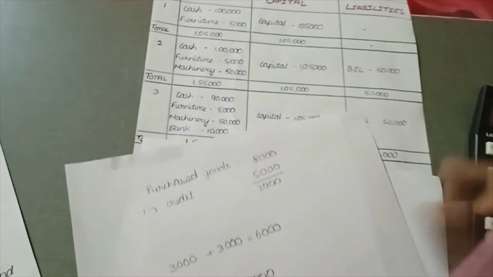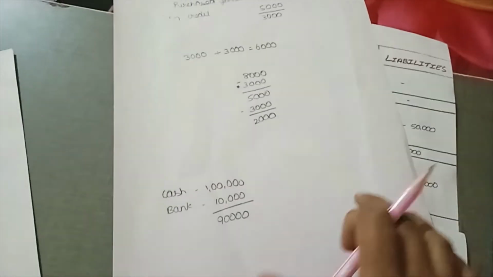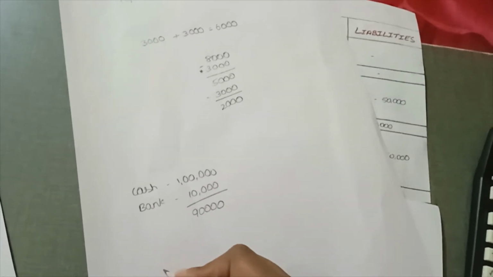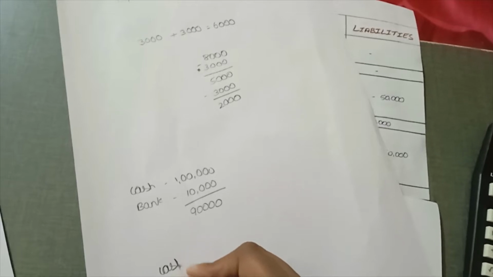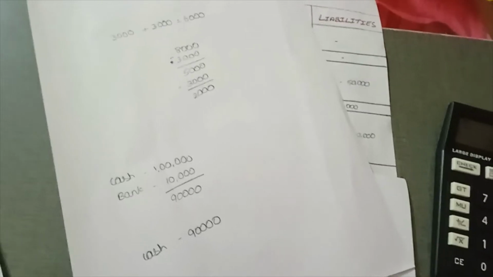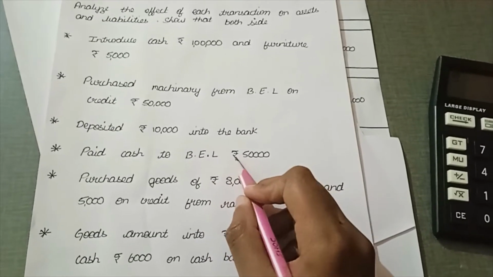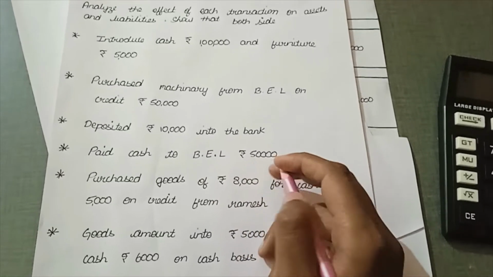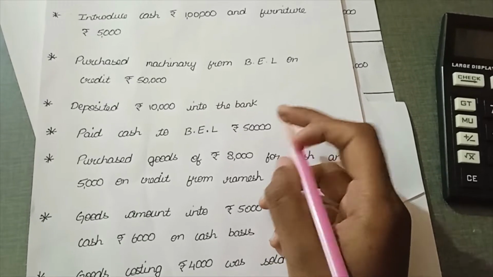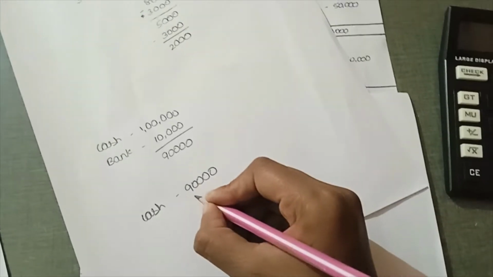We have cash of 90,000 after depositing into the bank account. Then we are paying BEL 50,000. We are fully paying, not keeping any amount as credit. So 50,000.